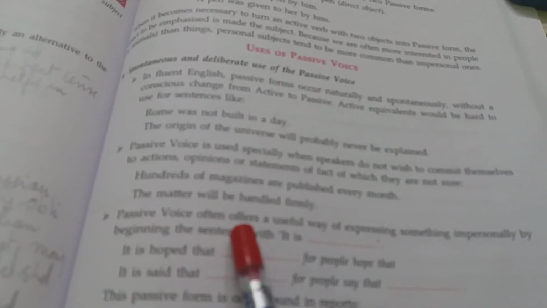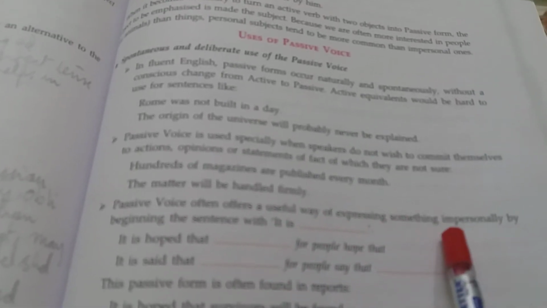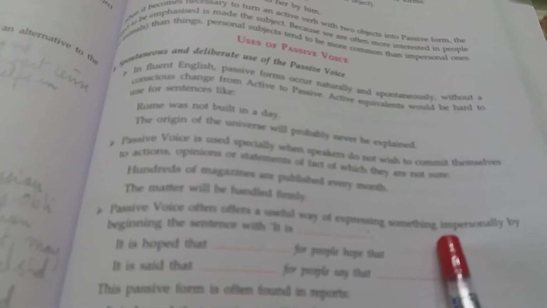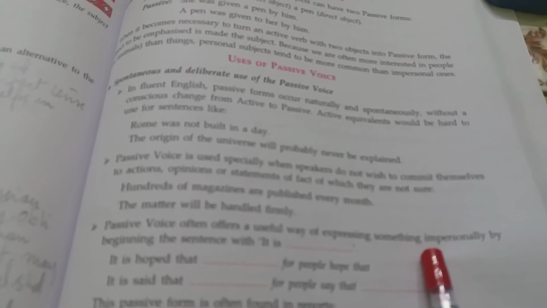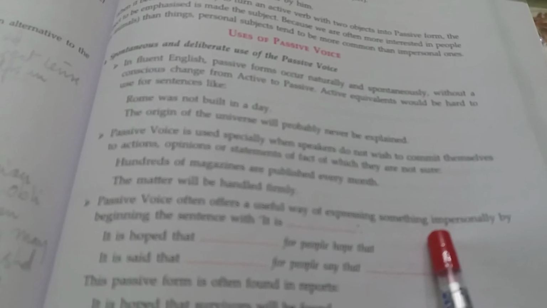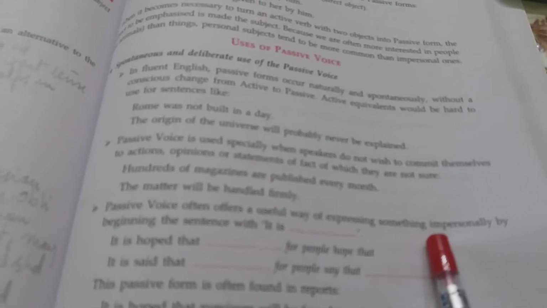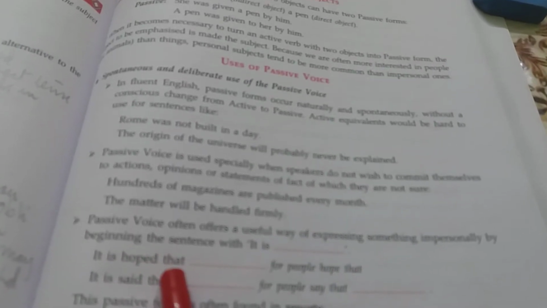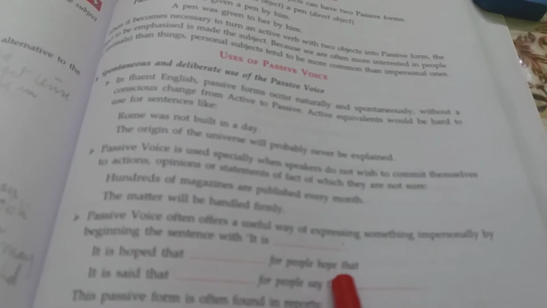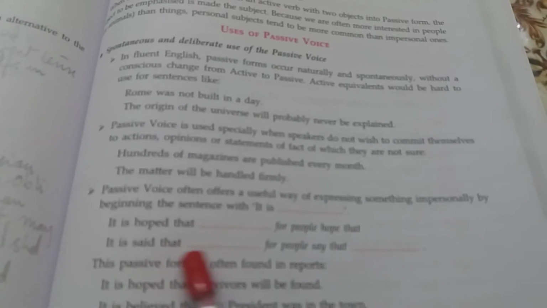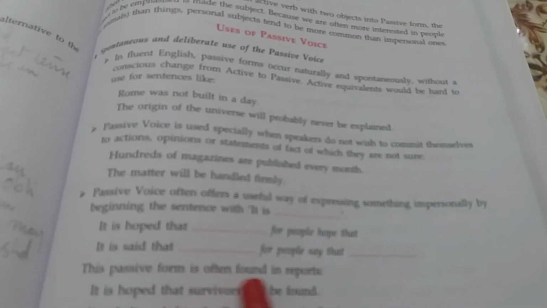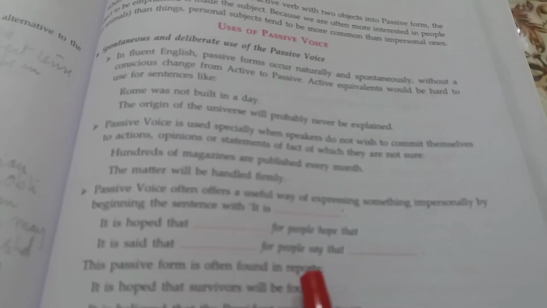Passive voice often offers a useful way of expressing something impersonally. So when we talk about the passive voice, we should know, children, that it also expresses something impersonally. We don't have to personalize that sentence. It is hoped that, for people hope that. It is said that, for people say that. This passive form is often found in reports.